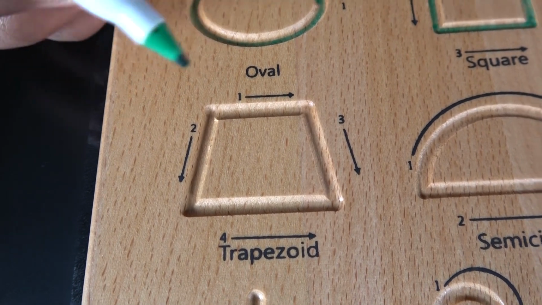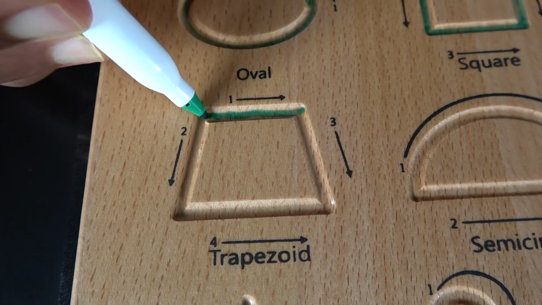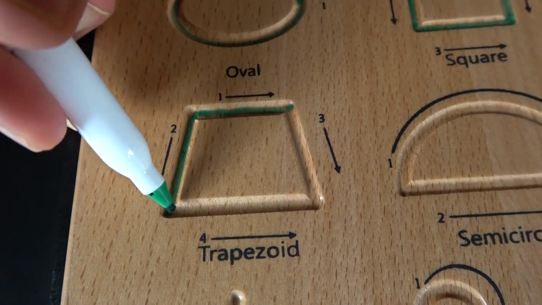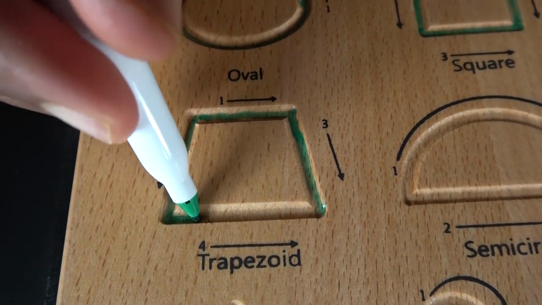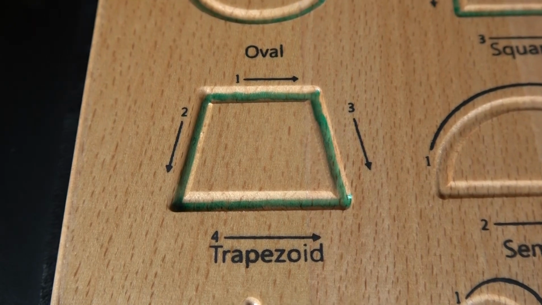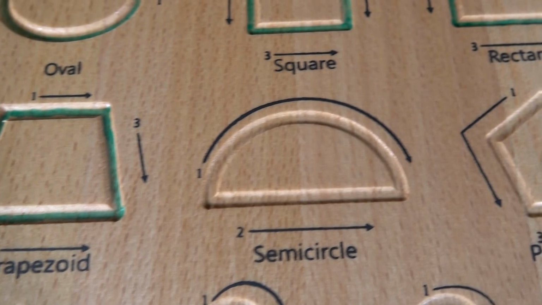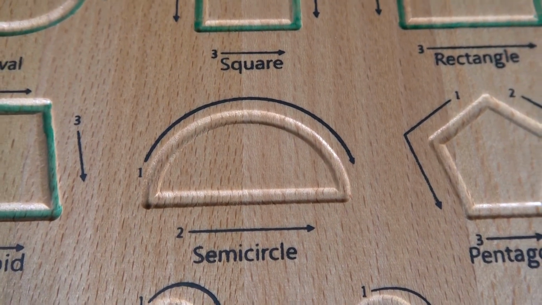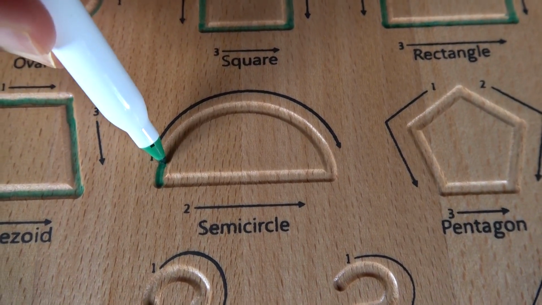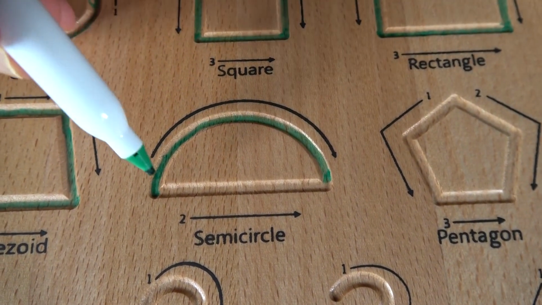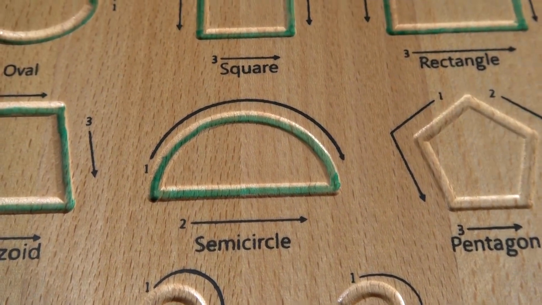Now we'll draw a trapezoid. We'll start right here and make a straight line. Then we'll go down diagonally like this. Then make another straight line going down. And make a straight line to finish it off. That is a trapezoid. Now it's time to draw a semicircle. To make the semicircle, we'll go from here and make a curve like this. And then we'll make a straight line. And that is a semicircle.